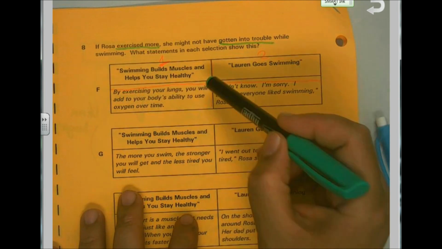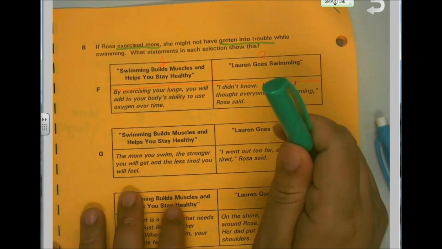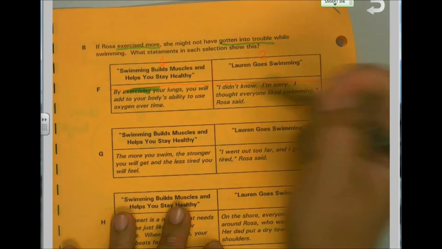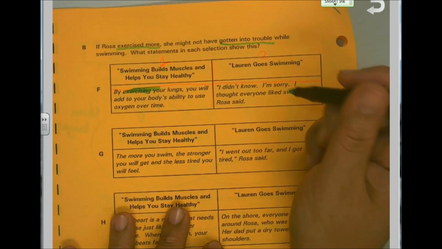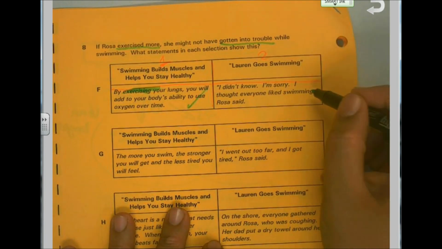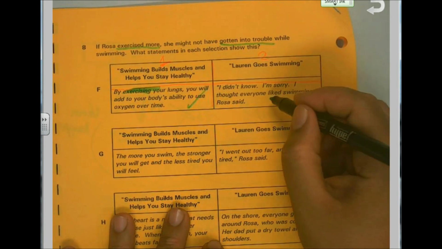By exercising your lungs, you will add to your body's ability to use oxygen over time. Does it talk about exercise? It doesn't? Yes, it does. Okay. I didn't know. I'm sorry. I thought everyone liked swimming, Rosa said. Does this talk about her getting into trouble? No.